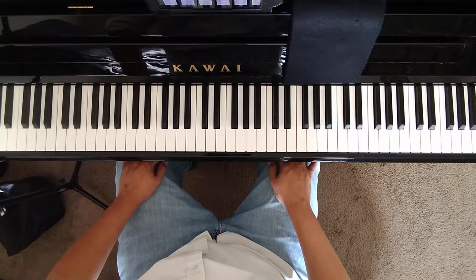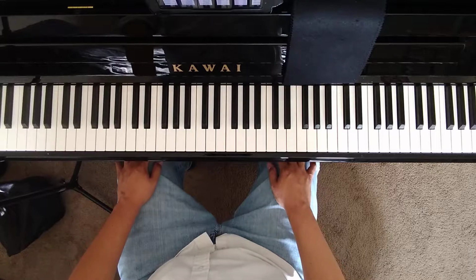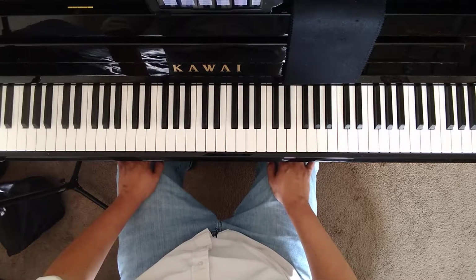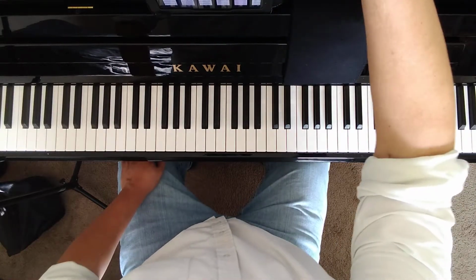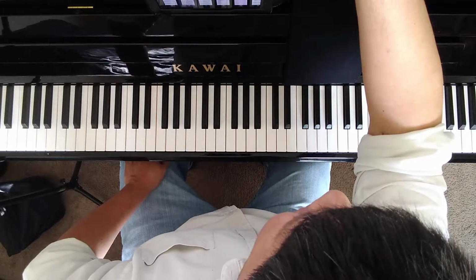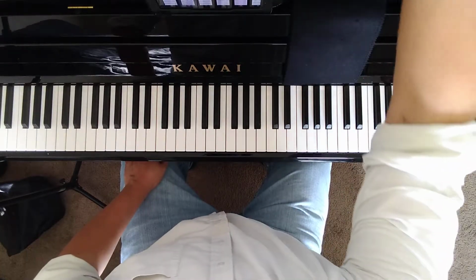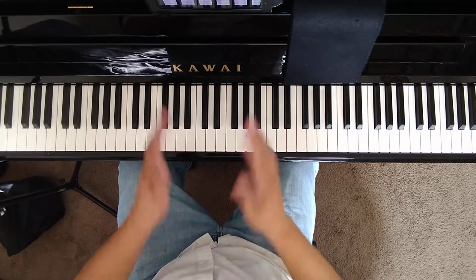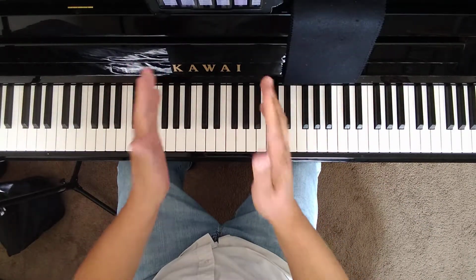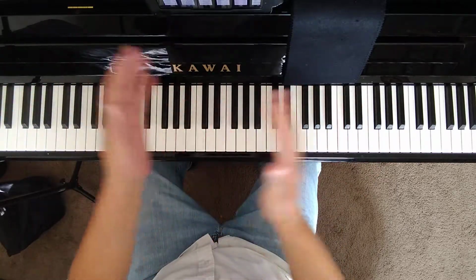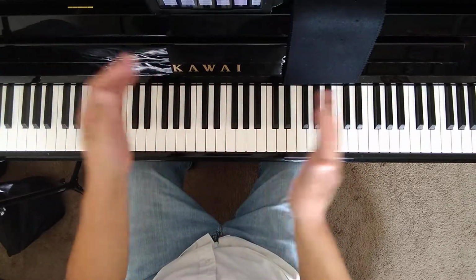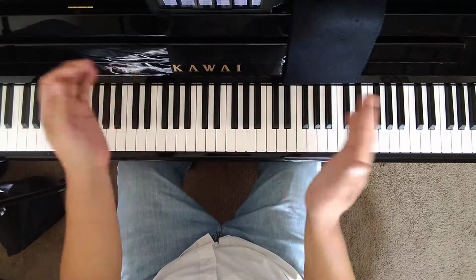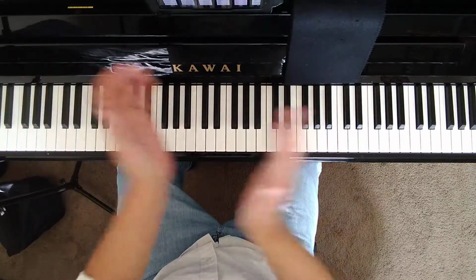And what we're going to do is talk about what is called the swung eighth note, because this is essentially playing with swung eighth notes. We're going to try by first clapping quarter notes. Let's clap the quarter note with the metronome. I hope you can hear that metronome there. 1, 2, 3, 4. 2, 3, 4. 1, 2, 3, 4.